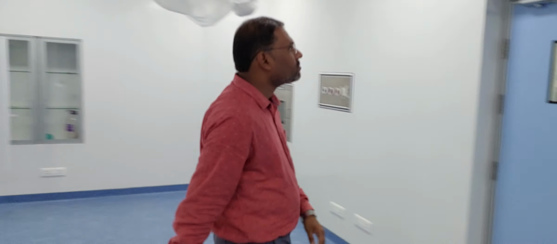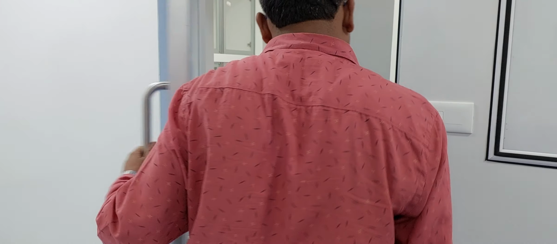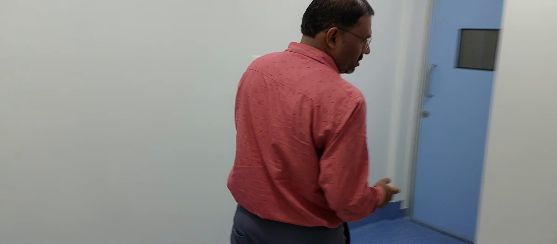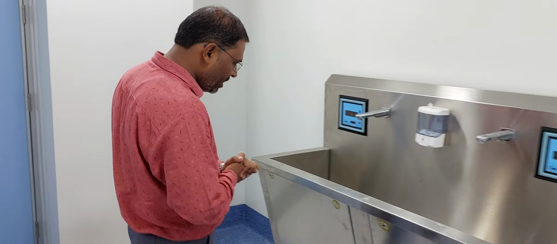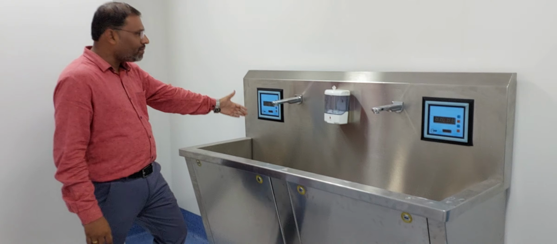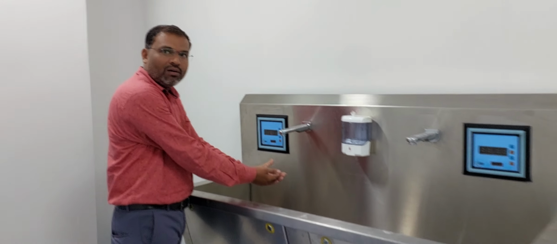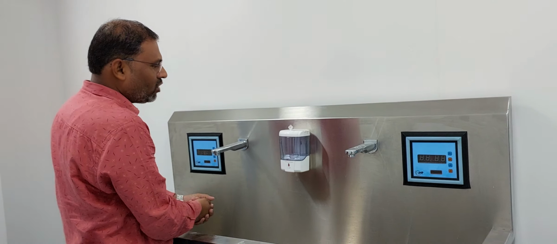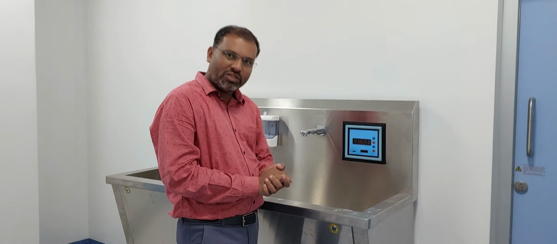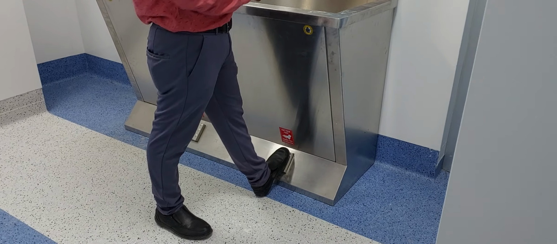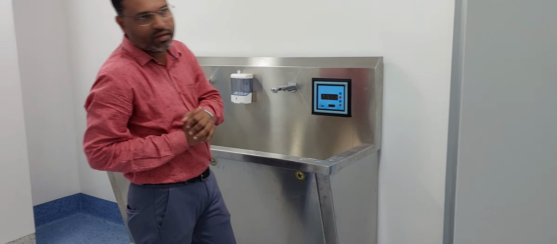One more thing. Come here. So this is nothing but the scrubbing area. When doctors are going inside the OT, they should scrub. They should clean their hands properly. So these are nothing but automatic systems. With the help of a sensor, water will come out. Right? There will be an automatic soap dispenser, and sometimes suppose the electrical or electronic part gets damaged, so manually also you can take the water, right?